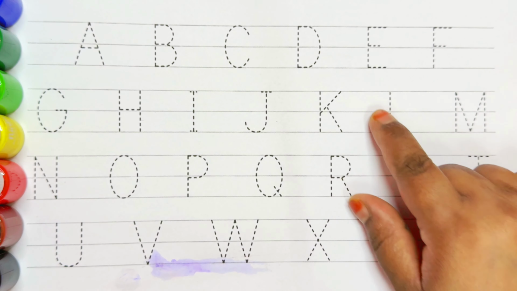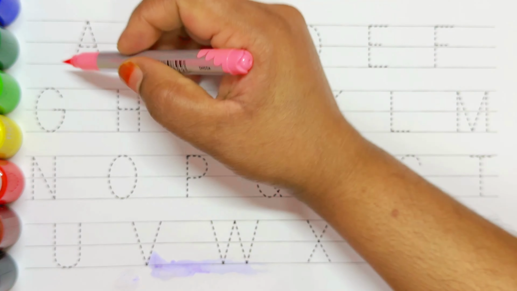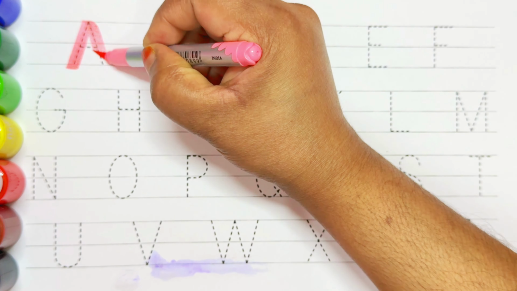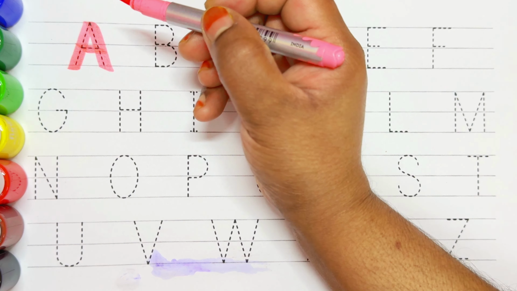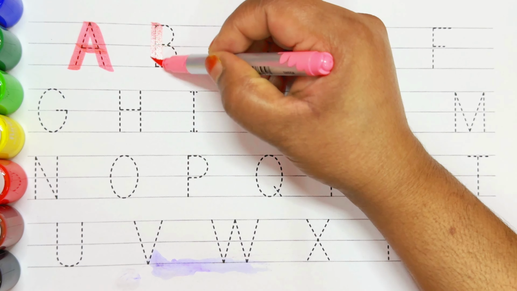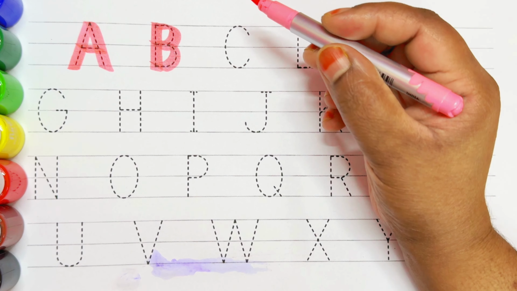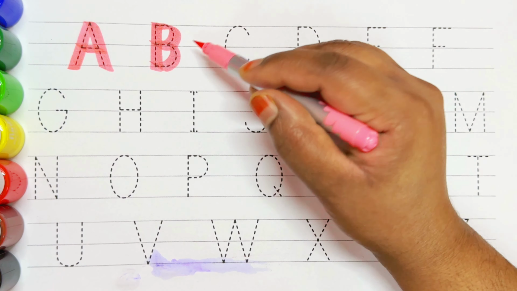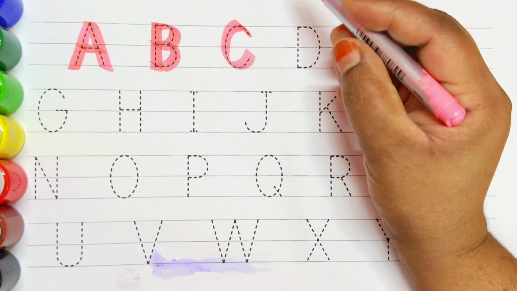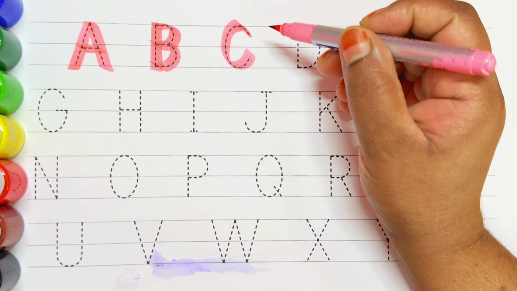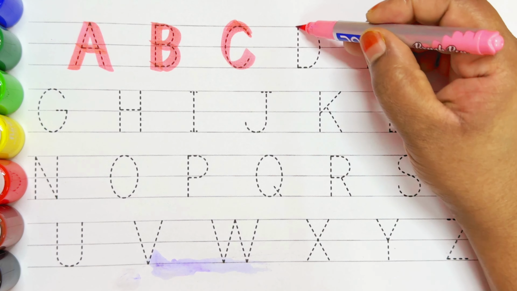Let's learn alphabets. Alphabet A for ant, A for aeroplane. B for box, B for butterfly. C for carrot, C for candy.